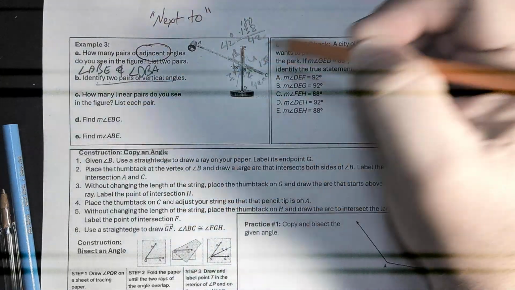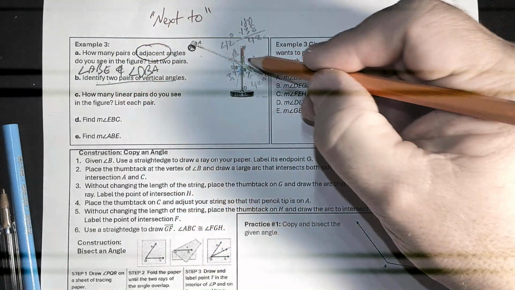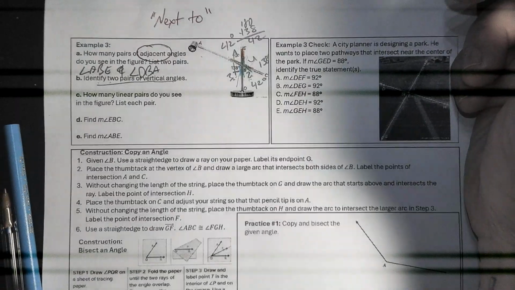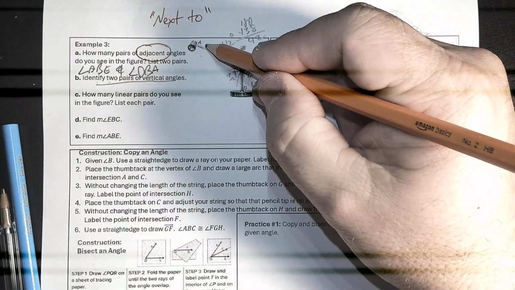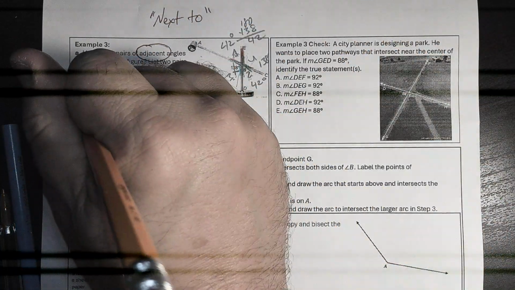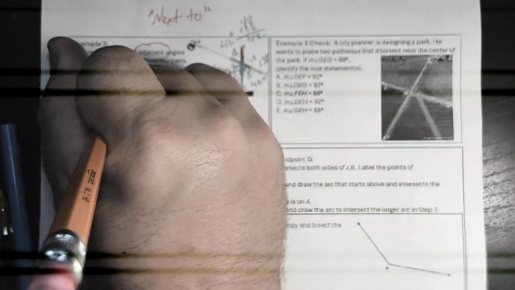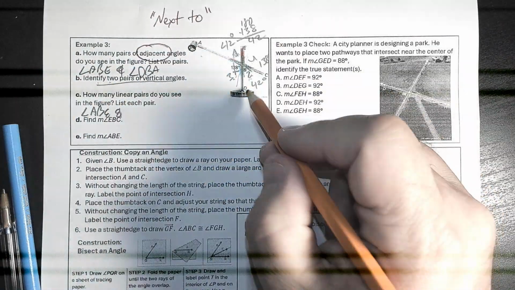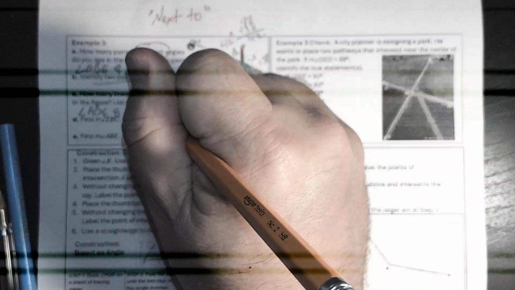So how many linear pairs do you see? We see 2, 1 and 2, and 3 and 4. List each pair, so we'll call them by their right name. So A, B, E. And here the down, so it'd be D, B, C. All right, so that's the first one.